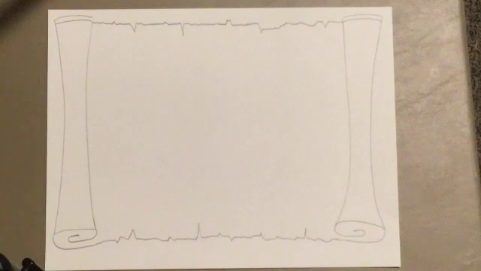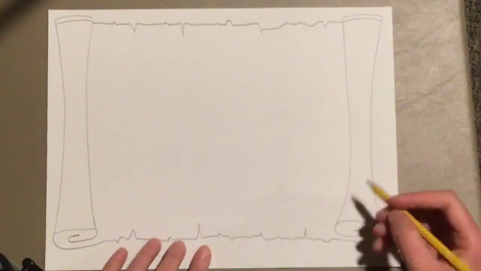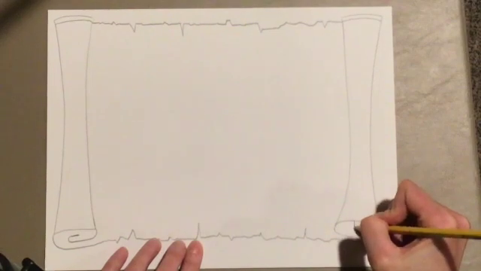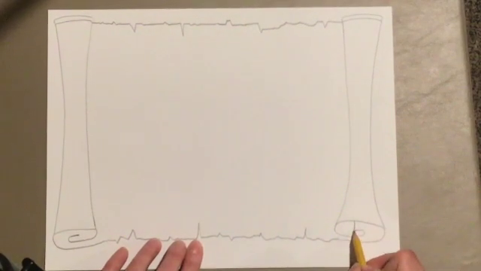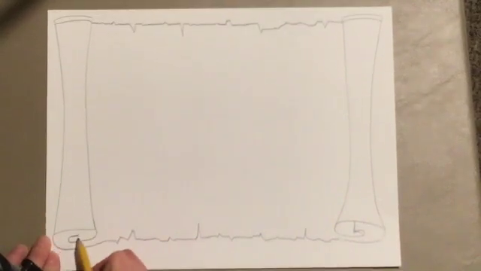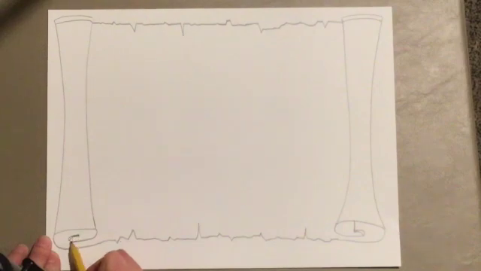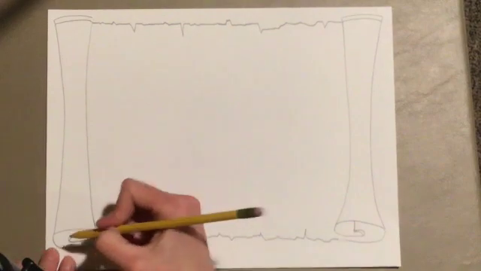Like that, okay? Now, I'm almost done with the outline of my map. The only other thing I need to do is connect this up, and then I'm going to go down a little bit below where it started and curve it like that. Same thing over here. There, I am now done with the outline of my map, okay?